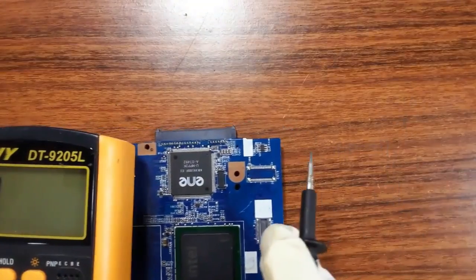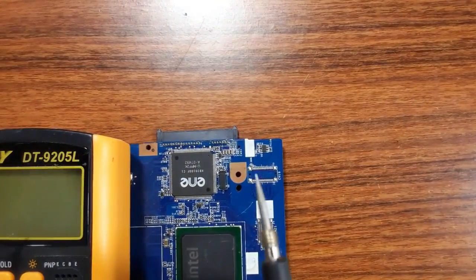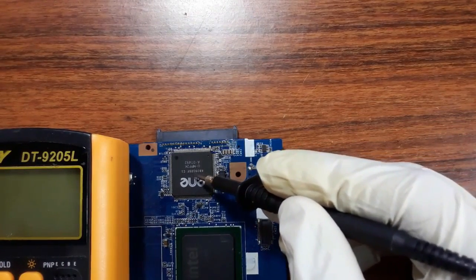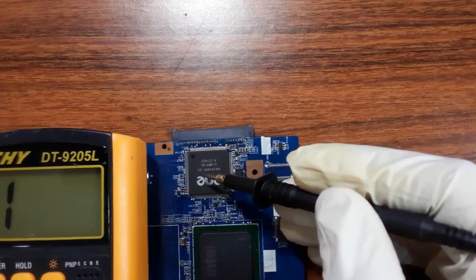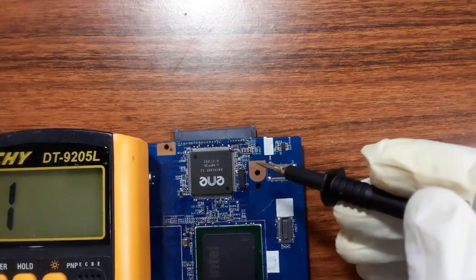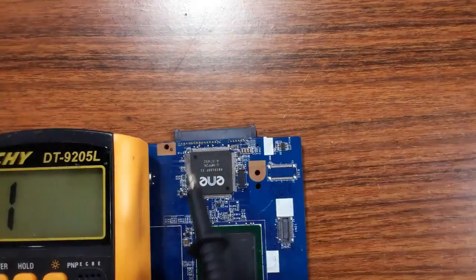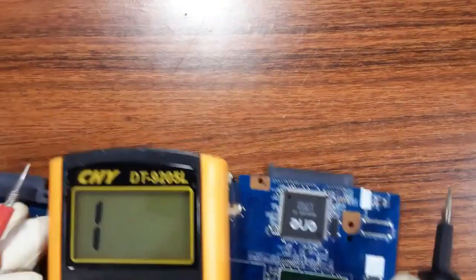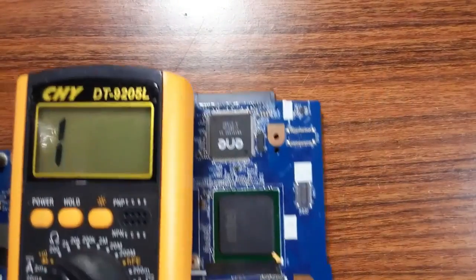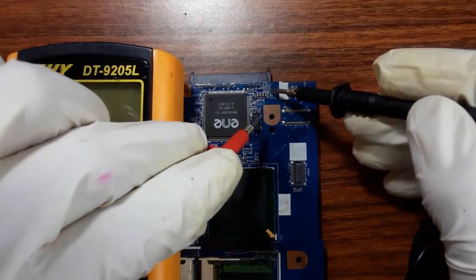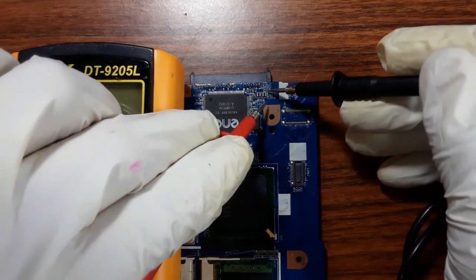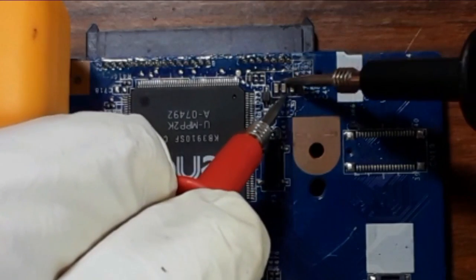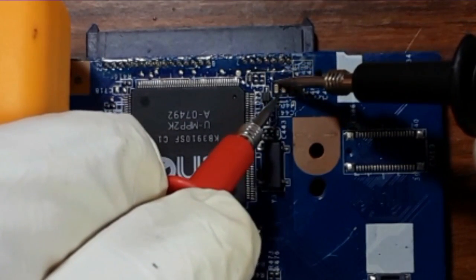So there are two methods you can use to be sure if this IC is damaged or not, failed or not. I told you that you should put the multimeter to the buzzer option, then check if this PF capacitor is shorted or not, as you can see. Good, good, good, and also this is good.